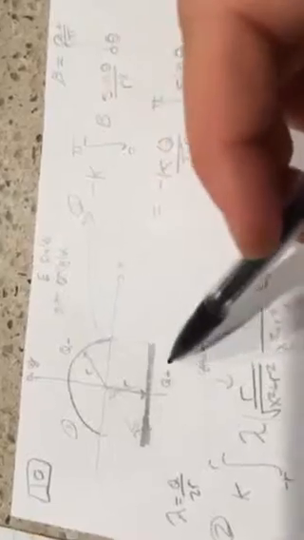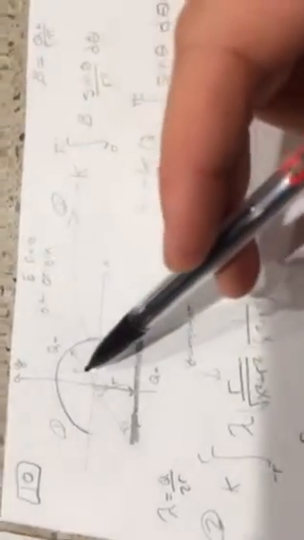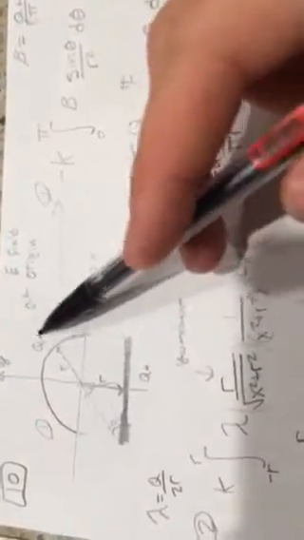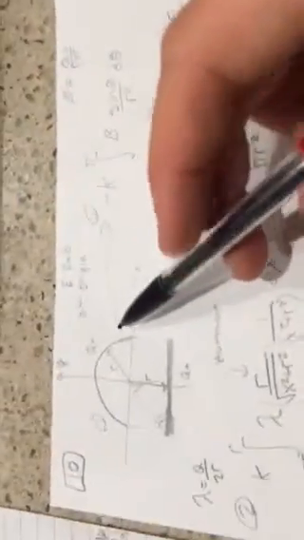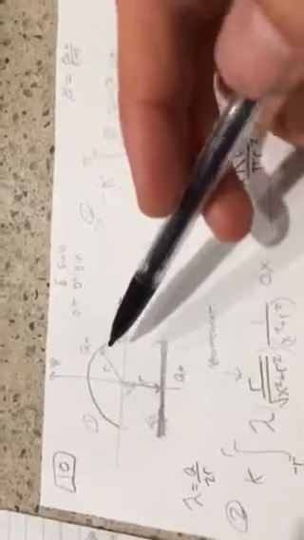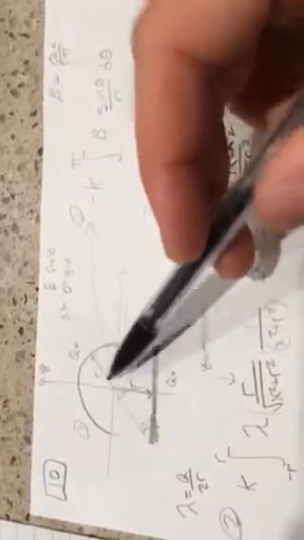Alright, so question 10. We have two bars, one's curved, one's straight, and we're supposed to find the electric field at the origin right here. The length is R. You have charges Q for each of them. So the first step is to find the electric field coming from both of these components and then add them together to find the field at the point.